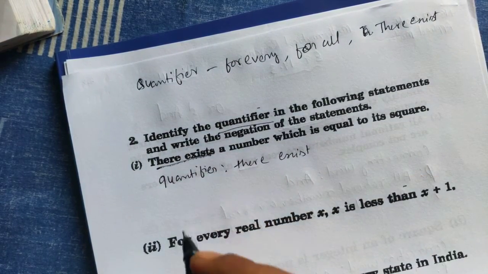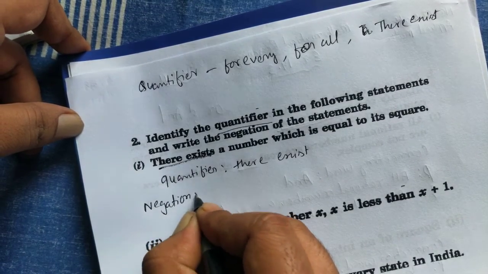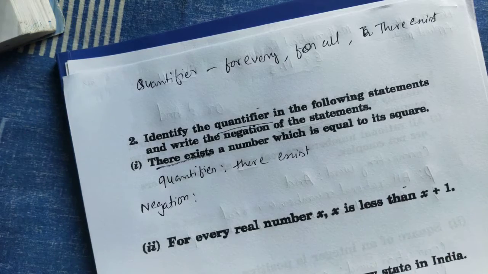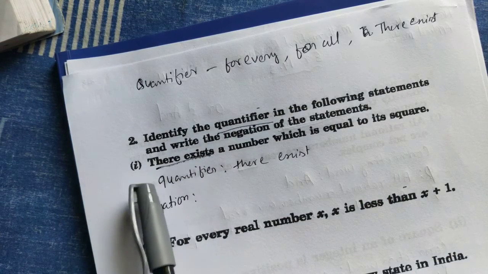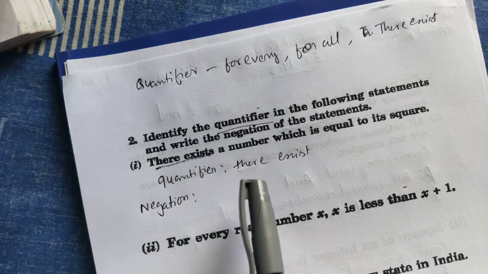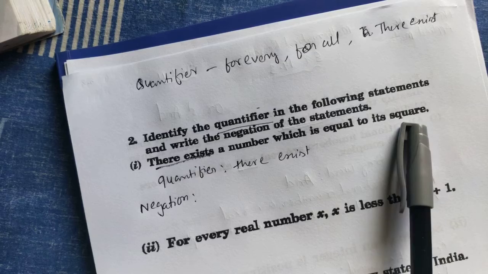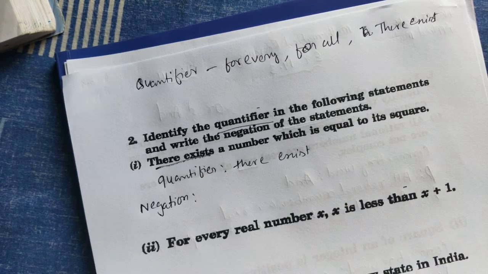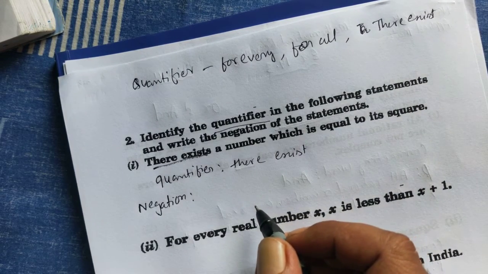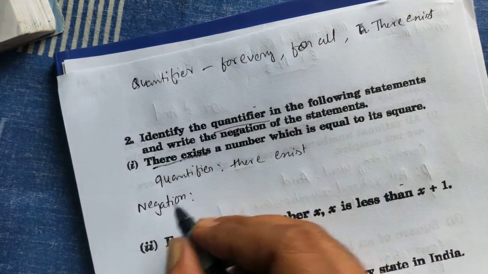Now, you are going to find the negation. Negation means you have to write the opposite of this statement. They have given there exists a number which is equal to its square. So we can say there exists a real number. Negation means you have to write the opposite.